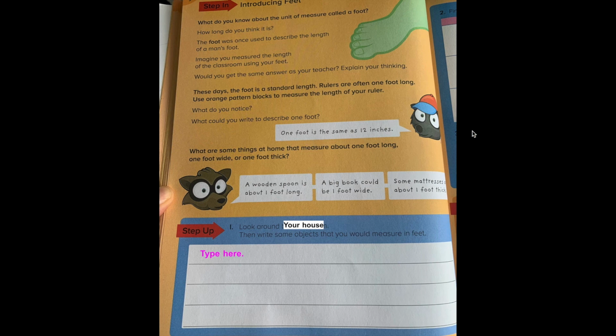What are some things at home that measure about 1 foot long, 1 foot wide, or 1 foot thick? So when you think about 1 foot long, you're thinking about measuring from the tip of your toes to the heel of your foot. If you're trying to measure 1 foot wide, then you're going to measure from one side of your foot, the outside of your foot, to the inside of your foot. And for thick, that would be measuring from the top of your foot to the bottom of your foot.